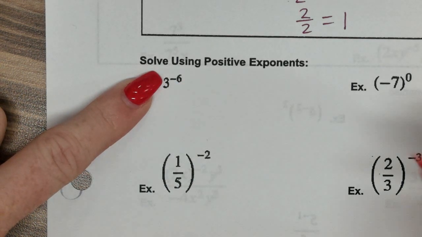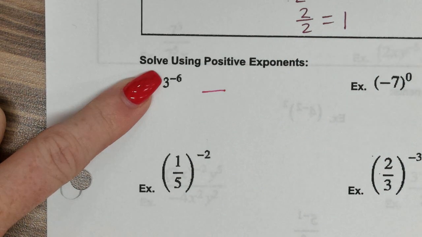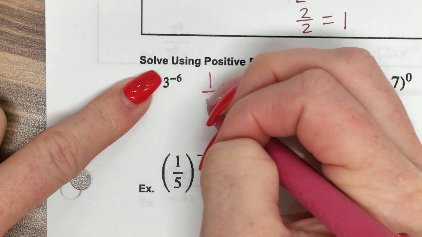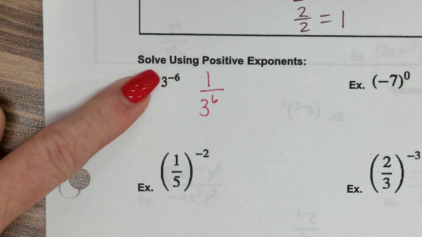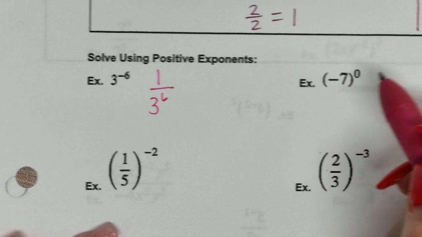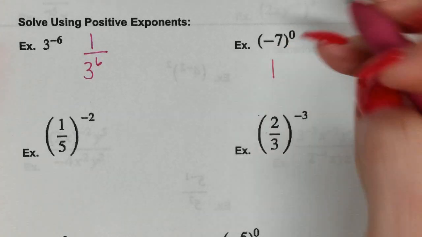Put it on the bottom of a fraction. So there's nothing to put on top, right? Come on, guys, focus. What do I put on top? So 1 over 3 to the 6. And if you wanted to, you could take your calculator and expand 3 to the 6 power. Okay? All right, look at this one. Anything raised to the power of 0 is 1.